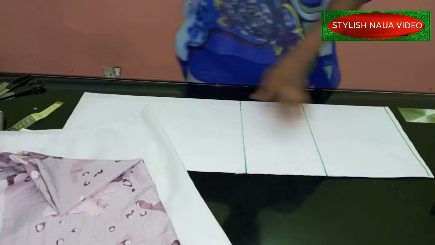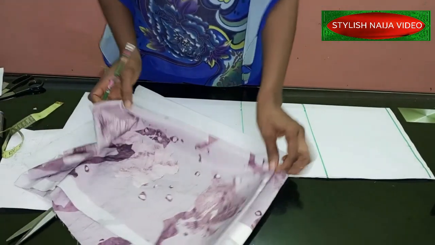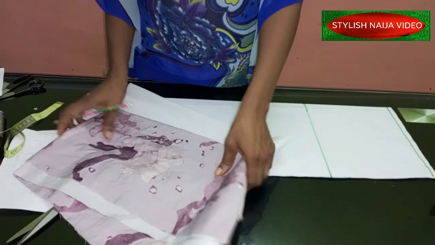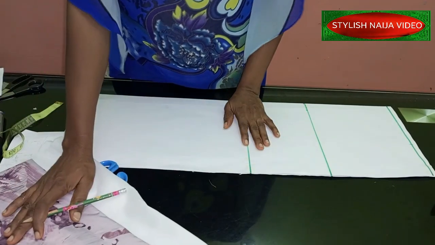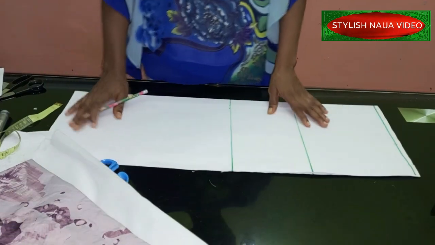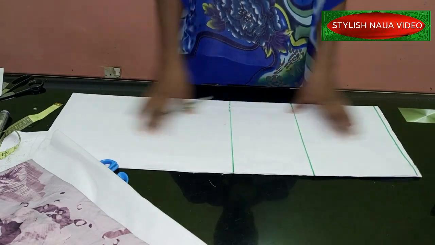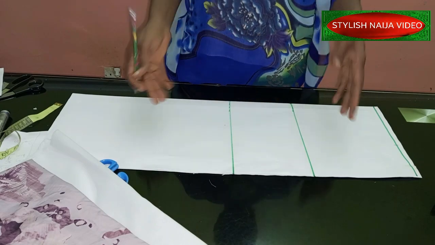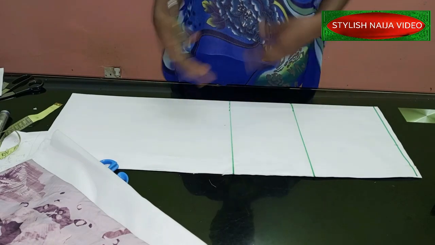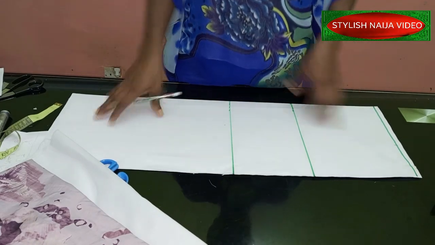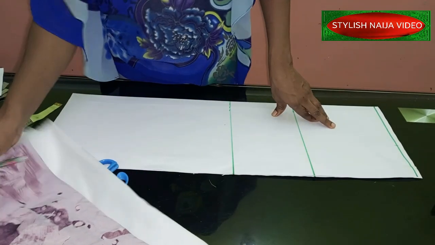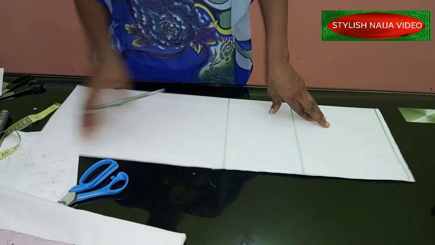Okay, so the first thing, these are my fabrics that I'm going to be using. I'm just going to be making a mini of the skirt, like a little form. So I have my pattern paper here already. Now I'm just going to go ahead and draft the skirt. I'm going to repeat this for the sake of beginners who really don't know how to cut a straight long skirt. So that's why I'm going to be doing this.